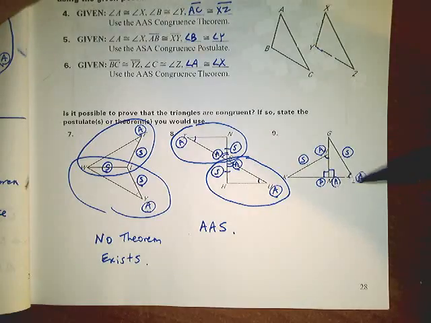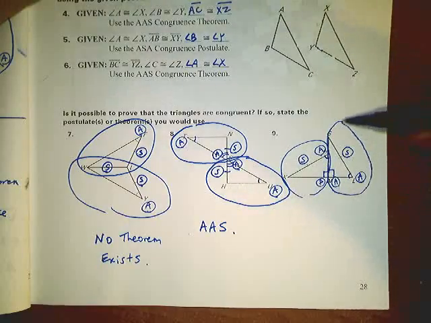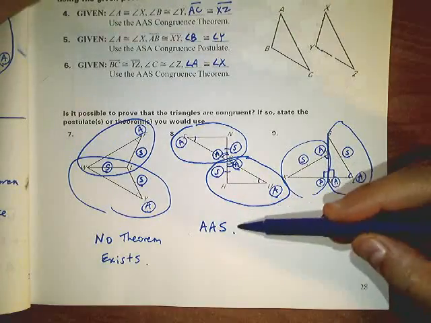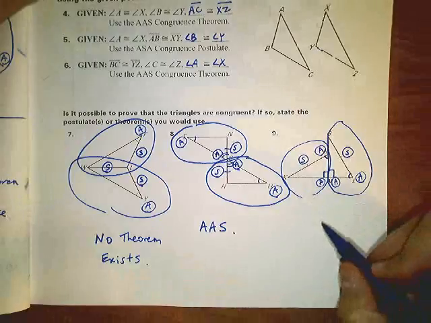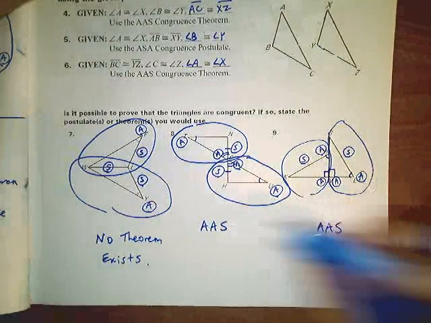So let's see, I have two angles and a side that's not in between for each triangle. Yep, same theorem as that one. Angle, angle, side will do the job for us there.